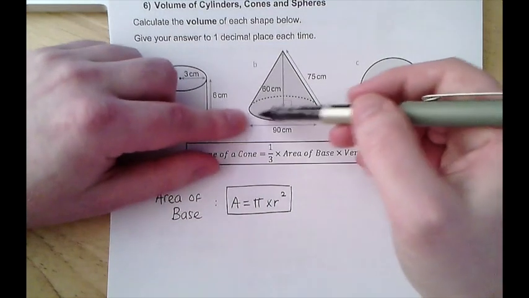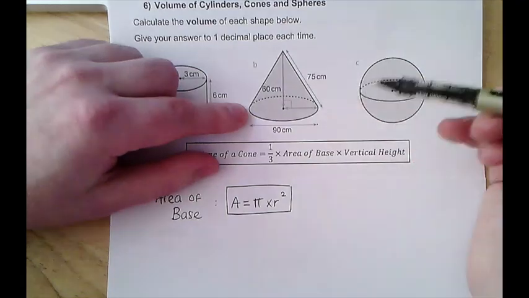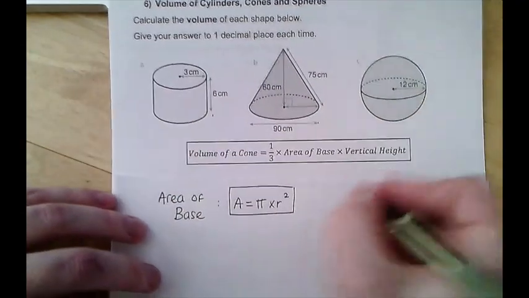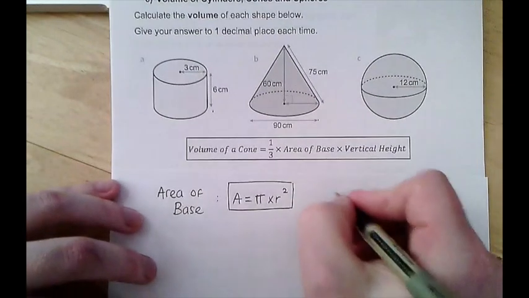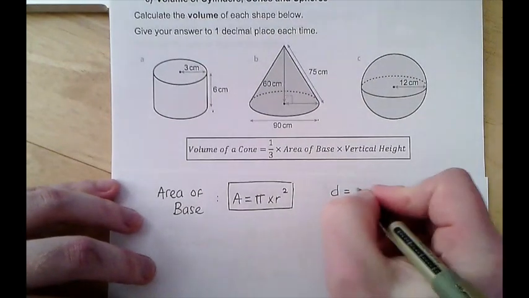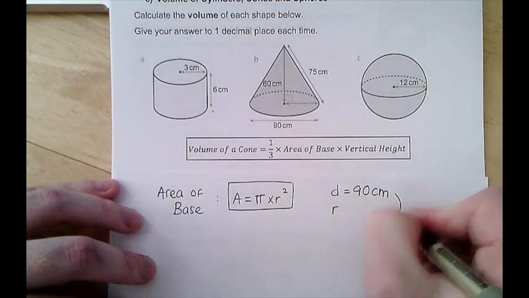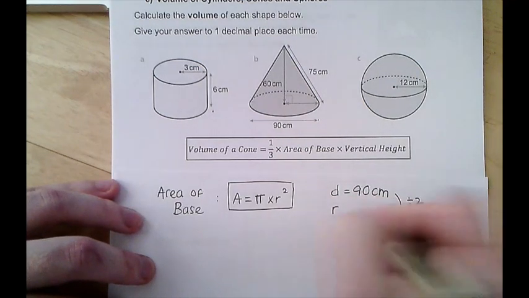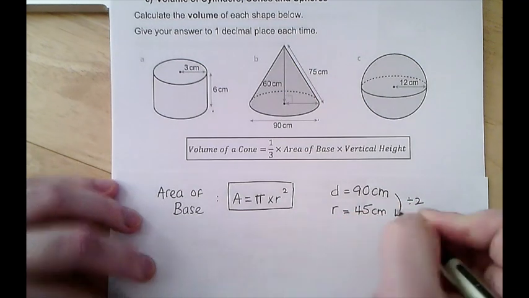All the way along here, that length there is 90 centimetres. So I am told that the diameter of the circle is 90 centimetres. That tells me the radius, I'm going to divide by 2, is 45 centimetres.